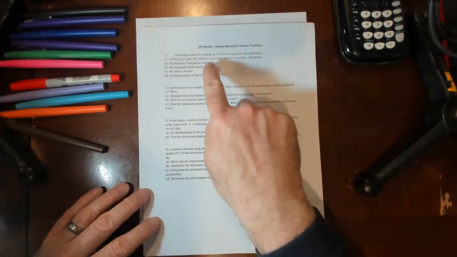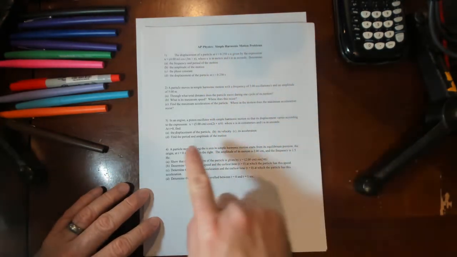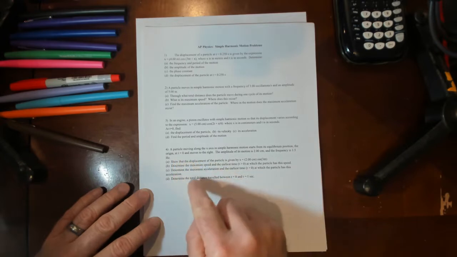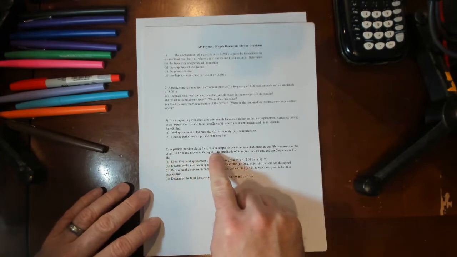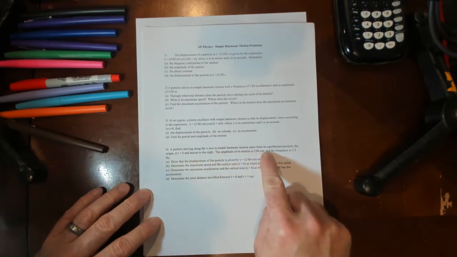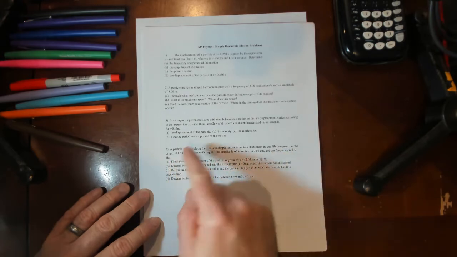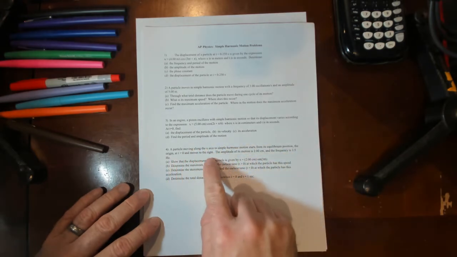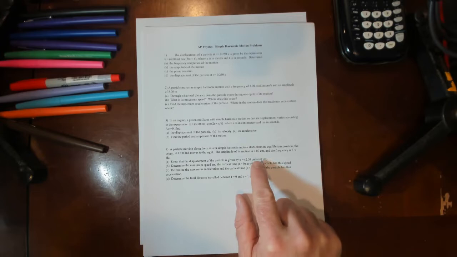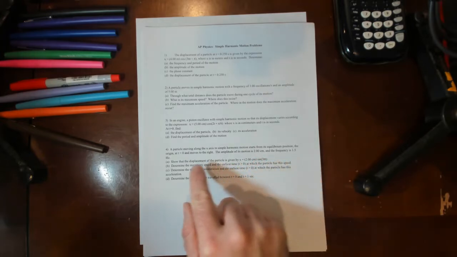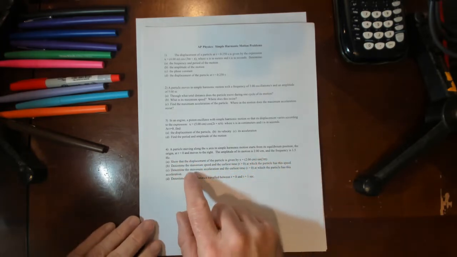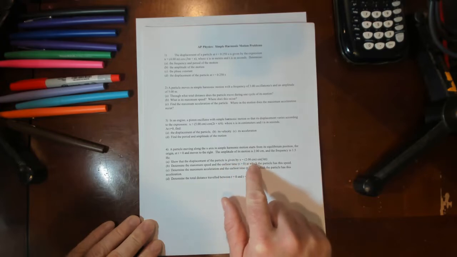All right, we're here for AP Physics Simple Harmonic Motion problems. Going to take a look at problem number 4 here. A particle moving along the x-axis in simple harmonic motion starts from its equilibrium position, the origin, at time 0 and moves to the right. The amplitude of its motion is 2 centimeters and the frequency is 1.5 hertz. Show the displacement is given by this equation.